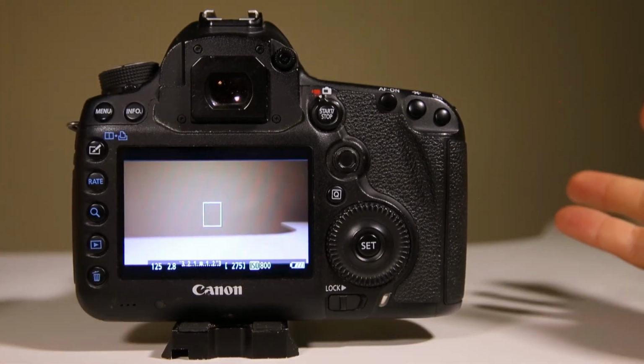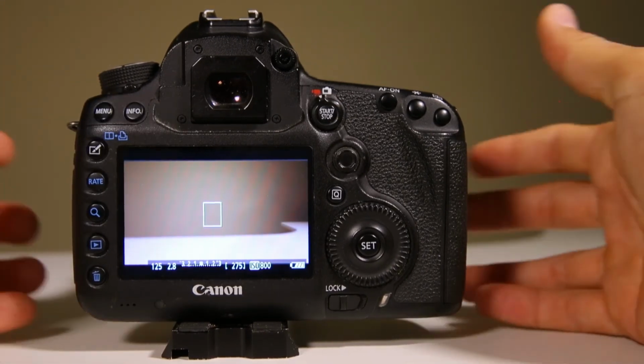So that's pretty much all the settings I use when navigating through my camera. Like I said, I'm gonna go into depth on a lot of those aspects so you get a better idea of what all those settings do. But first I wanted to show you where you can find those settings within your camera. So that's it for camera navigation.